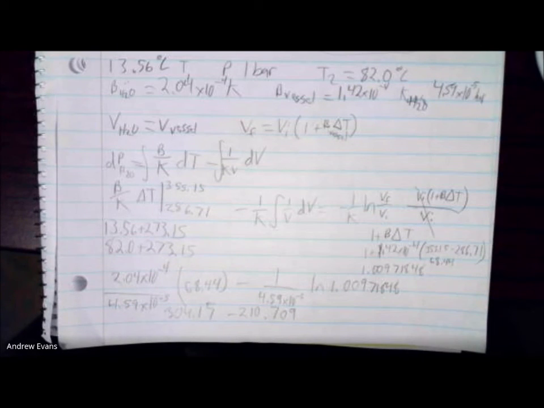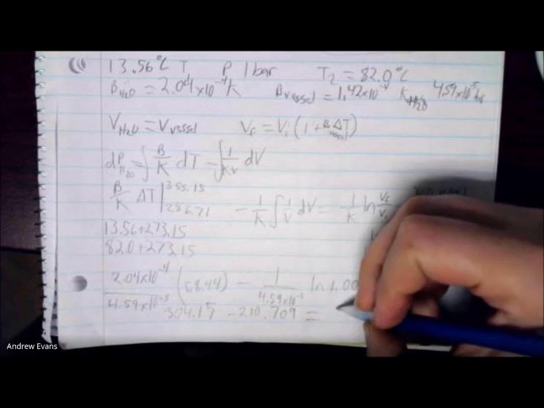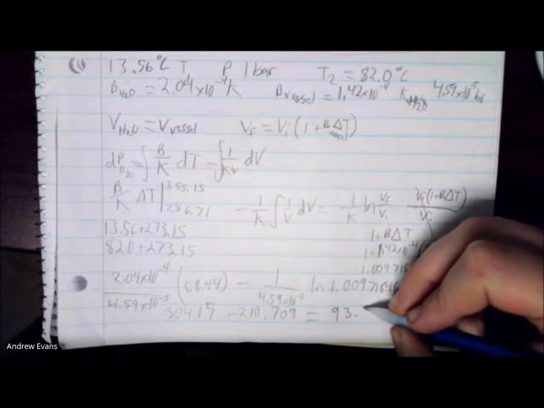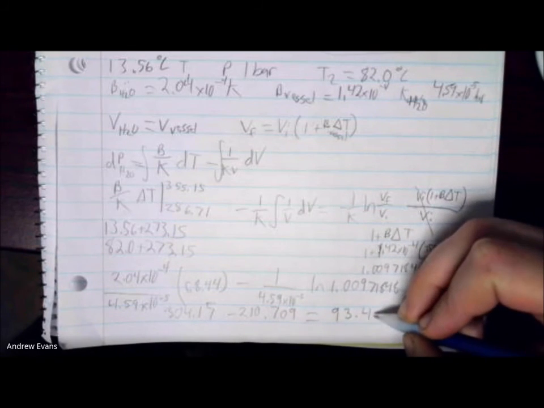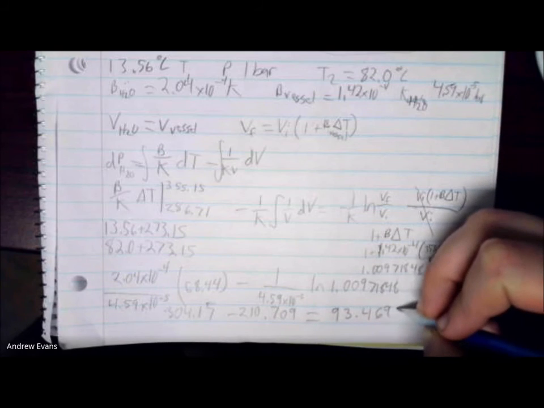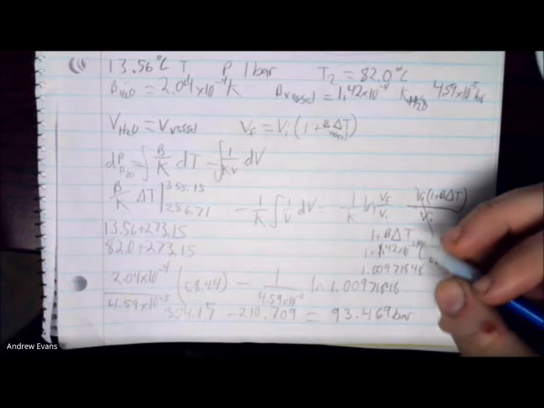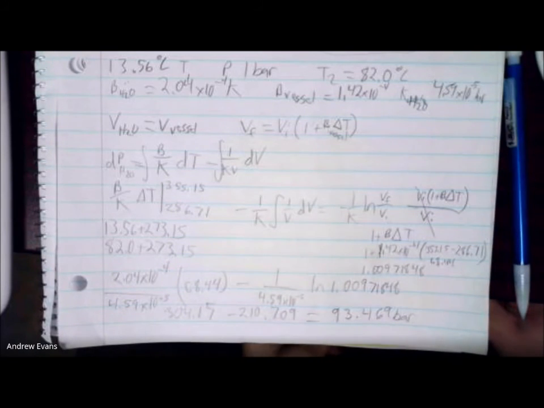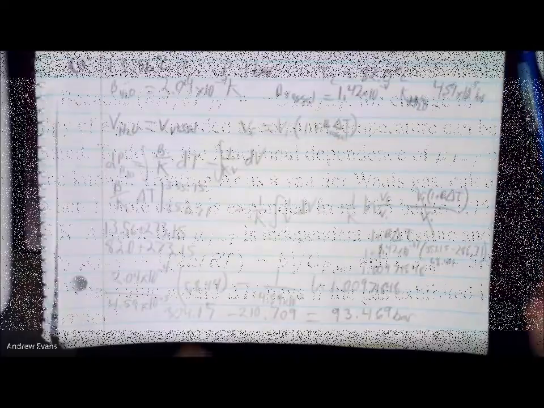So 304.7178 minus 210.709 means the pressure experienced by that water, or that pressure on the vessel, becomes 93.469 bars of pressure. So hopefully that vessel can withstand that intense pressure, but if not, that is what we're looking at.